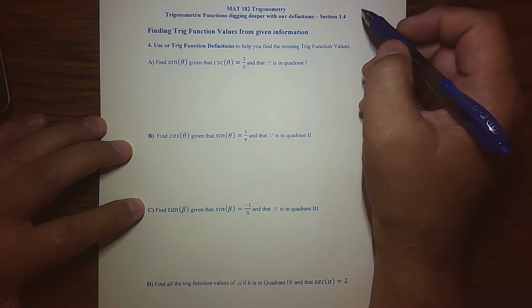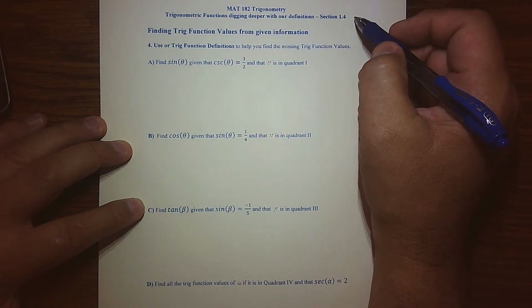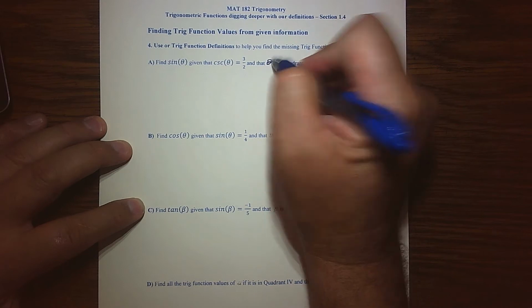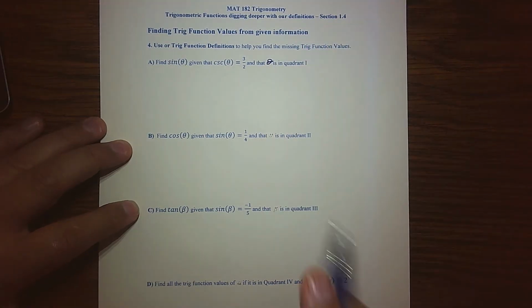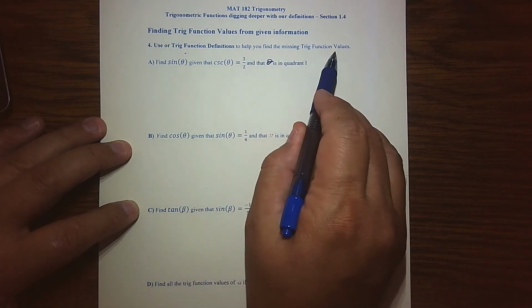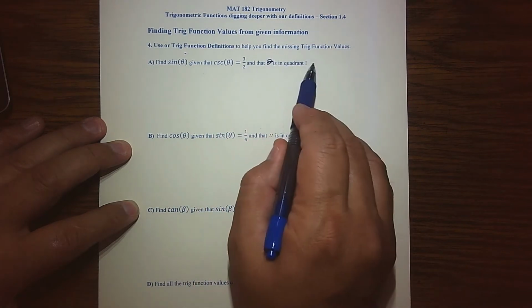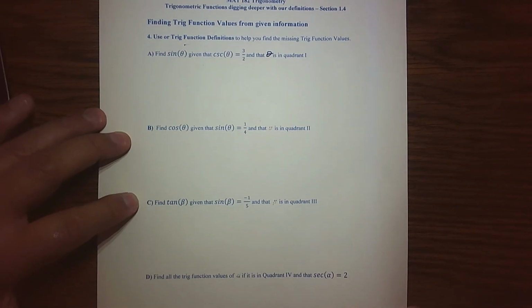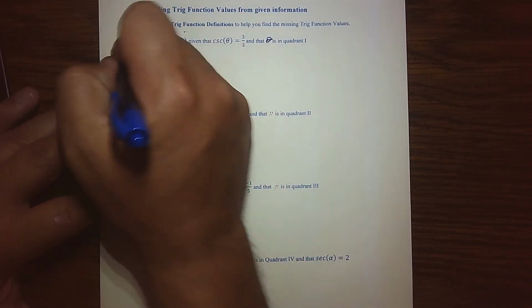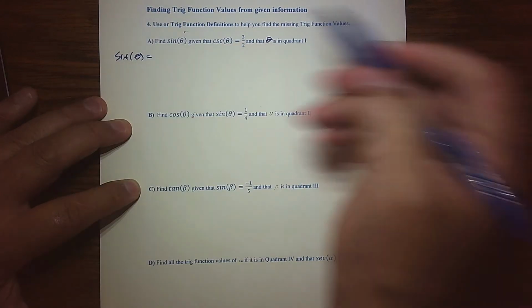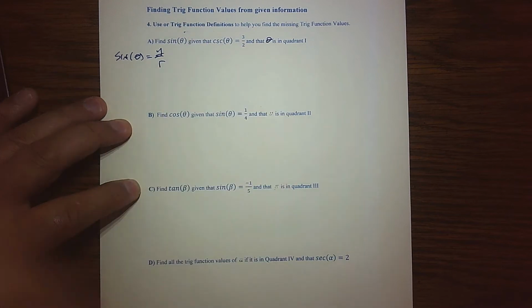The first thing that we're going to do in 1.4 is pretty straightforward. This is probably the most straightforward it's going to get. We're going to use our trig definitions to help us find missing trig function values when we're given something else. For example, in this first one, we're being asked to find the sine of theta. Let's make a mental note here: what do we know about the sine of theta? Well, by its definition, it's y over r.